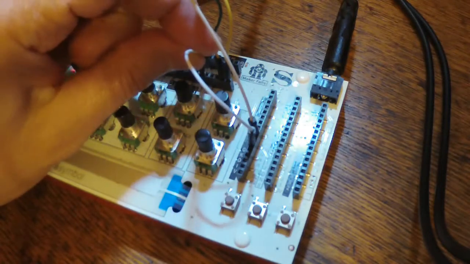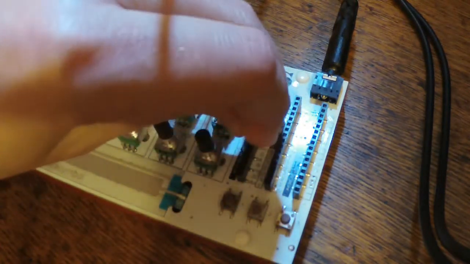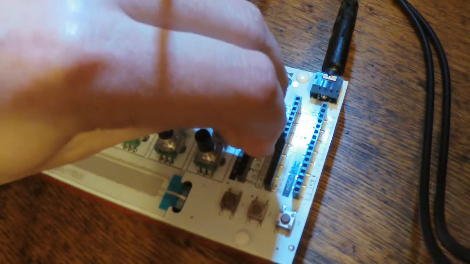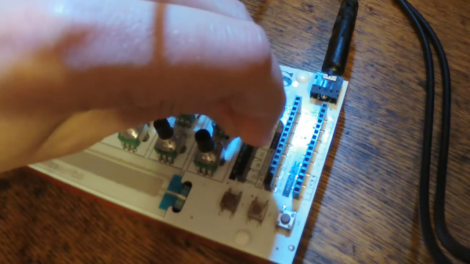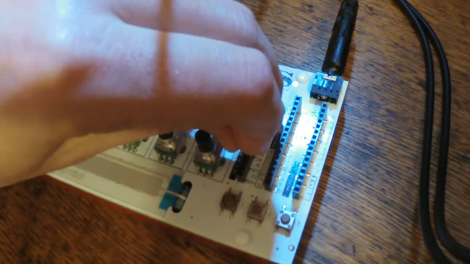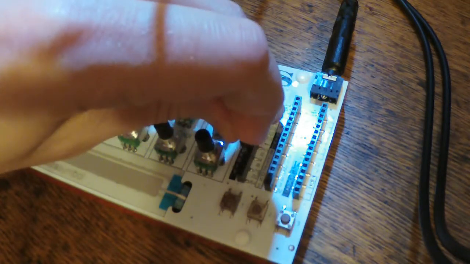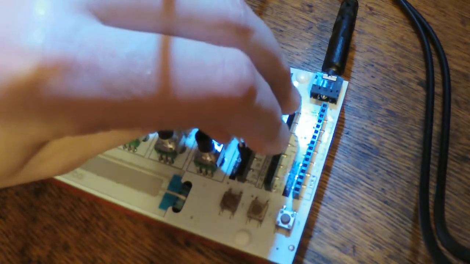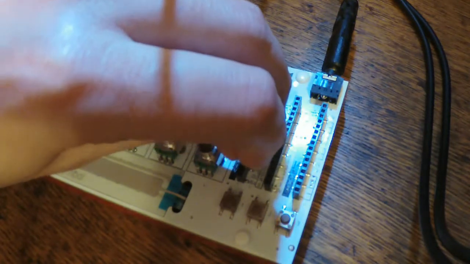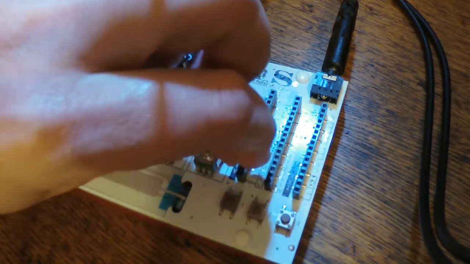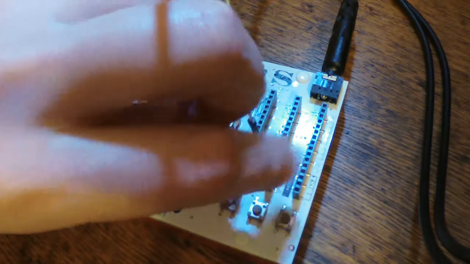So this divided by 2, divided by 4, 8, 16, 32, and 64.